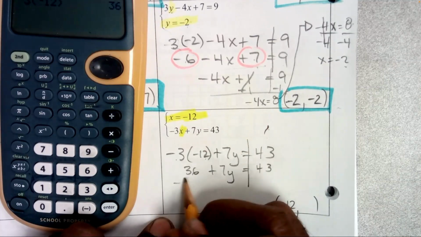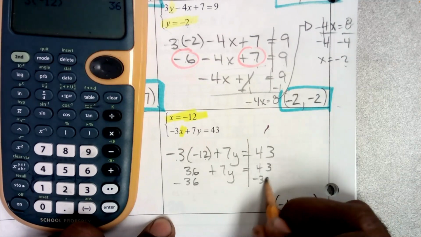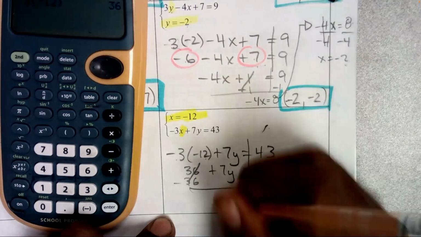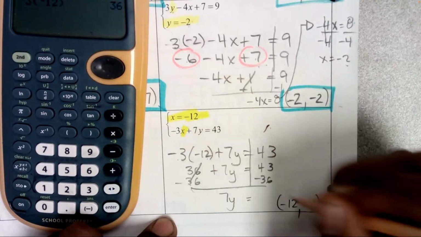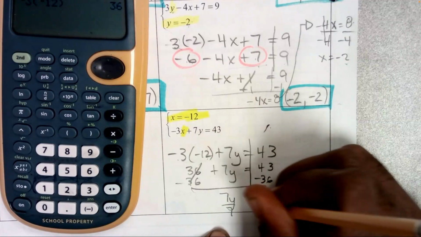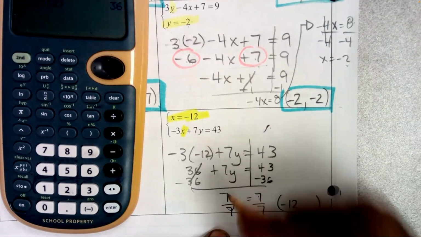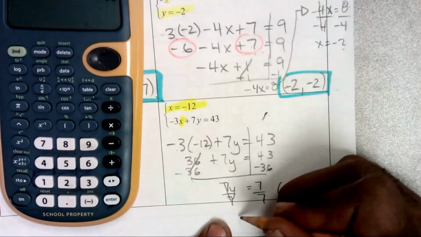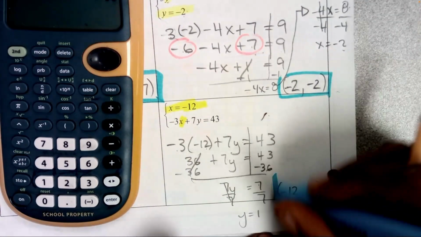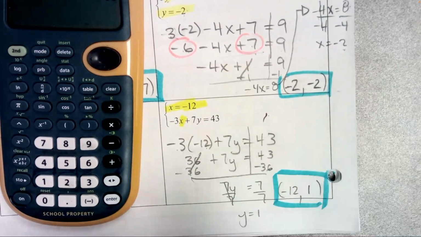Then we're going to subtract both sides by 36 and get rid of that 36, so we can get the y by itself. Okay, 43 minus 36 is 7. And then we divide by 7. And then, any number divided by itself is 1. Okay, so y equals 1. So the answer right here is 1. And the full coordinate or ordered pair is negative 12, comma 1.